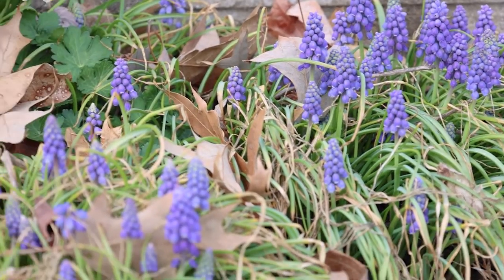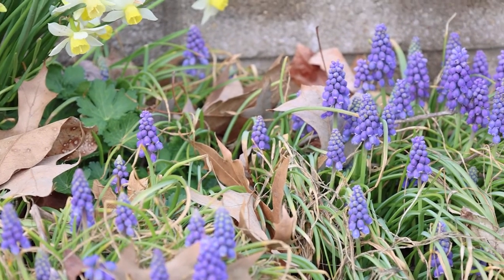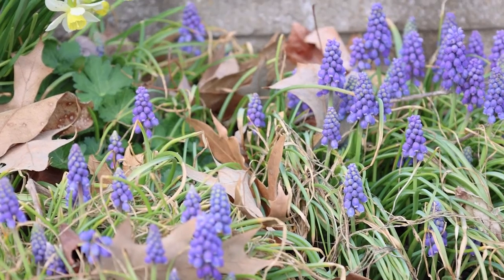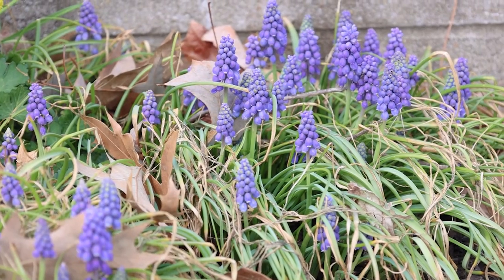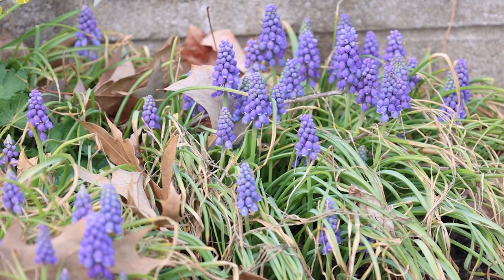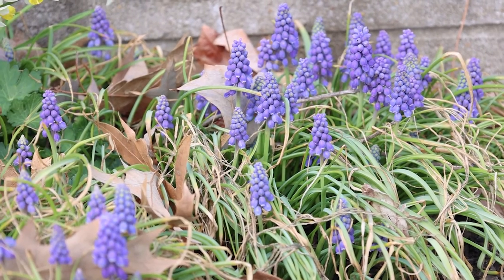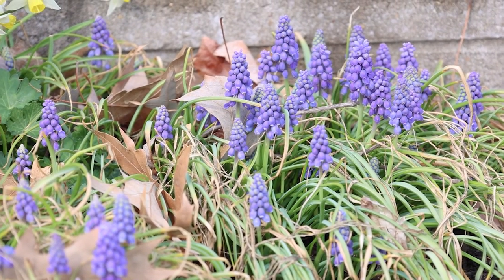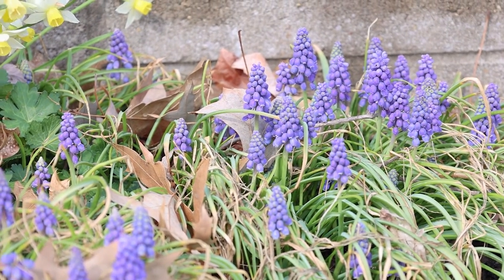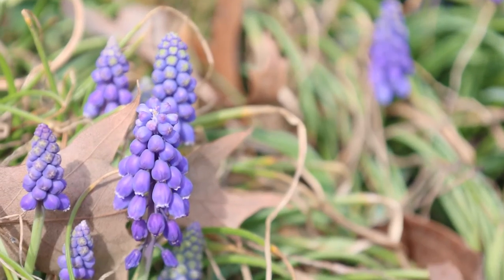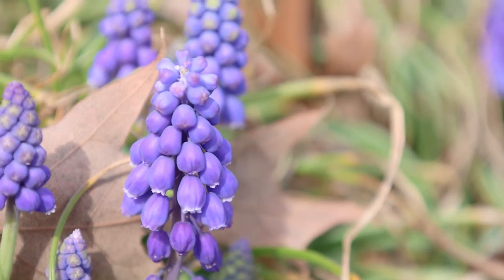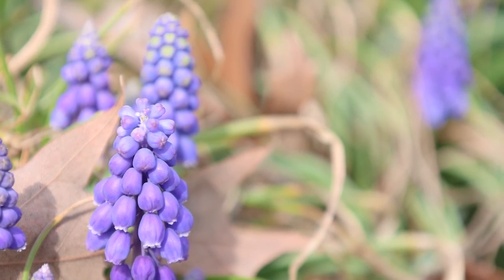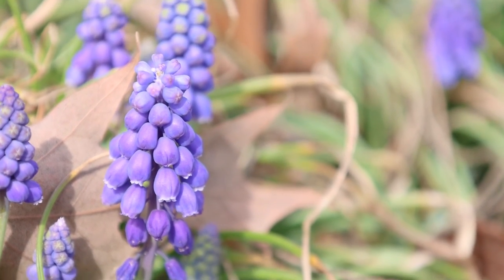So although these look very similar to the regular hyacinth, they have their own genus of Muscari. And the name Muscari is from the Greek word for musk, referring to the scent. And the name grape is because the flowers look like small clusters of grapes. Actually, they're small clusters of upside-down grapes. Got a little closer so you can see that they're actually little bell shapes that are hanging down. They're upside down. So cute to look at.